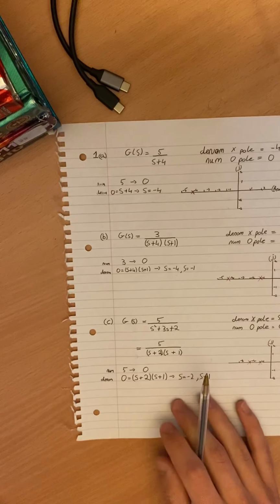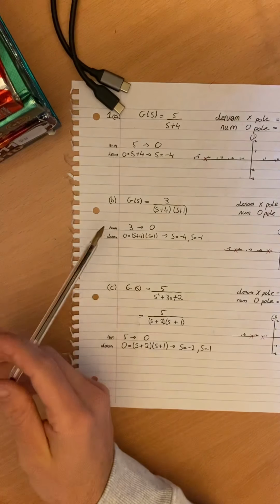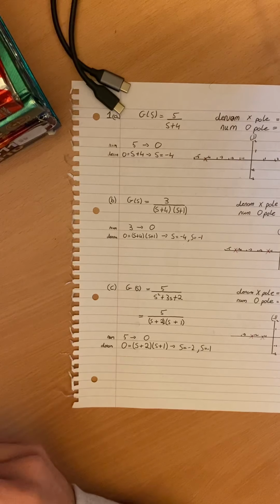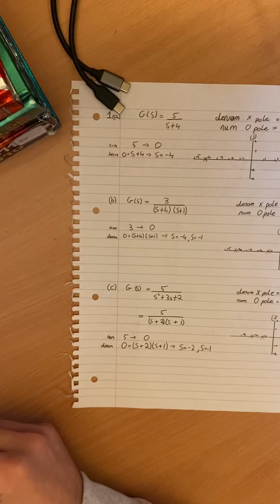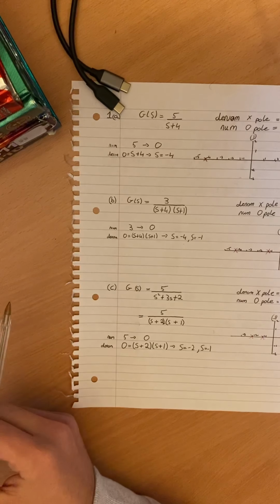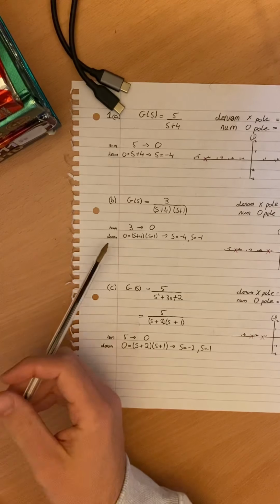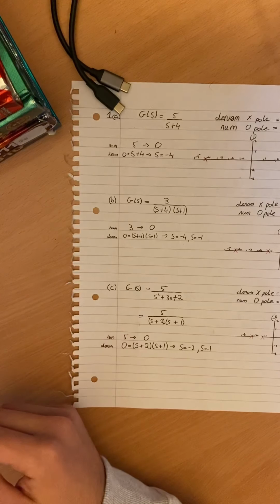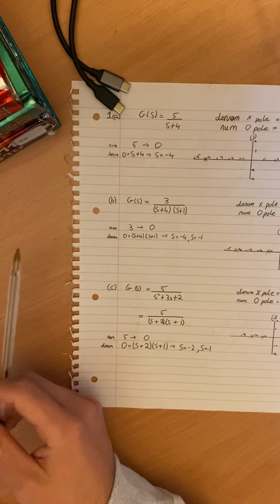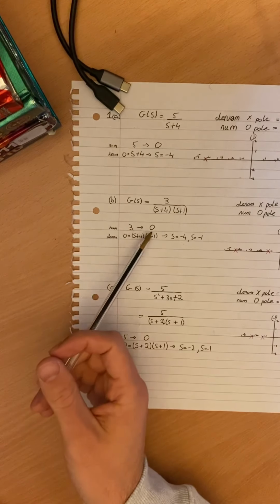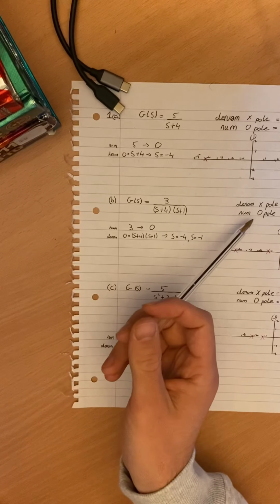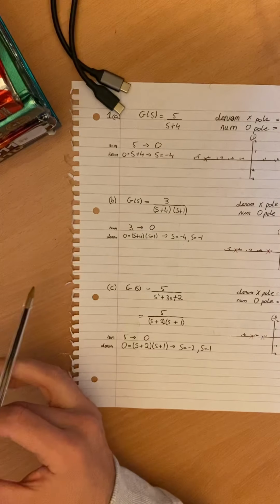So we come down to part B, where we are given a new system. It's 3 over s plus 4 multiplied by s plus 1. So we do the same again. We let the numerator equal 0, so we have no zeros, and we let the denominator equal 0.